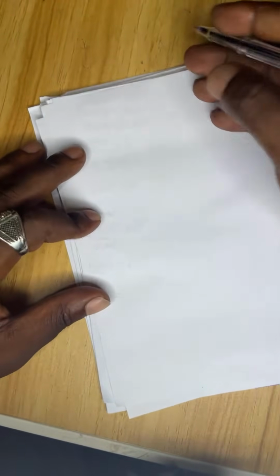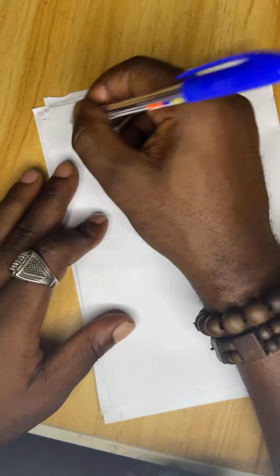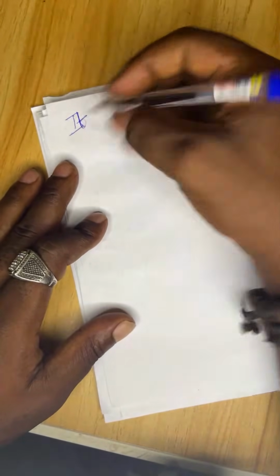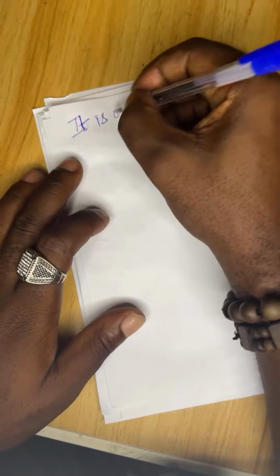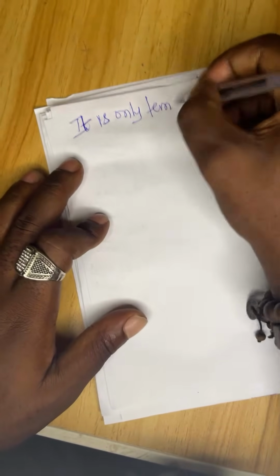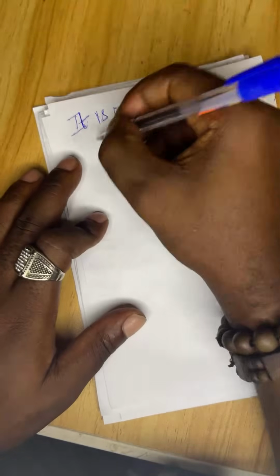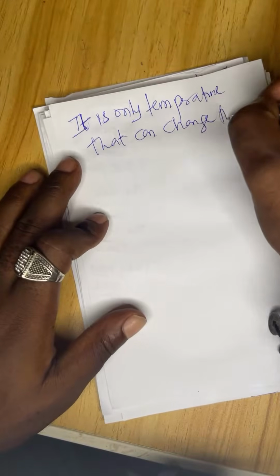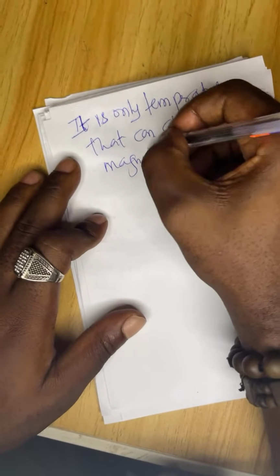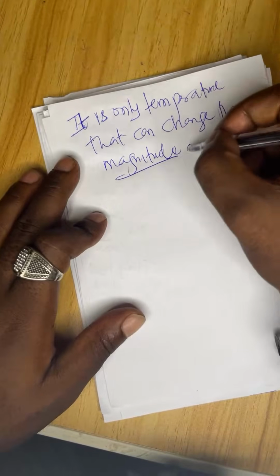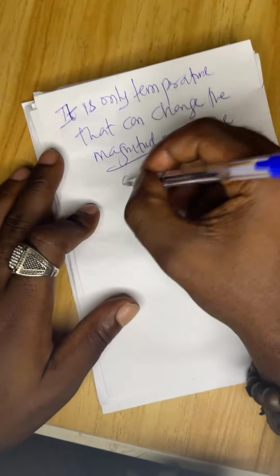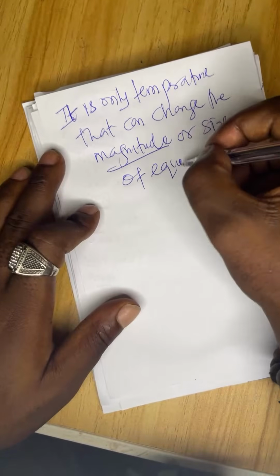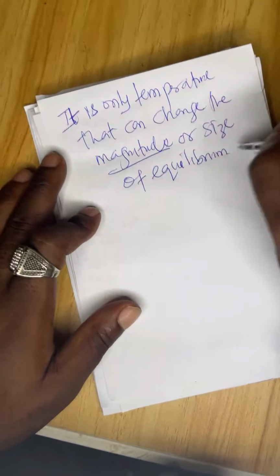We already said that temperature, concentration and pressure are the factors that affect the position of equilibrium. But look at this OAU question, a post-UTME question, but you can know it. It is only temperature that can change the magnitude, the size, of the equilibrium constant. You should know this one.